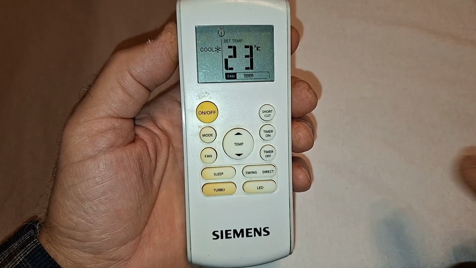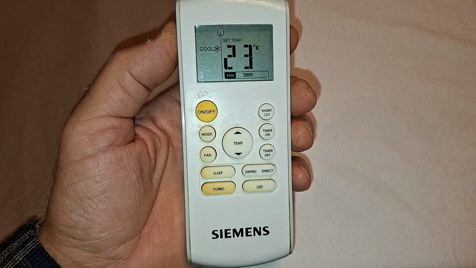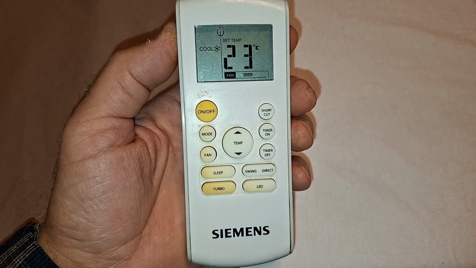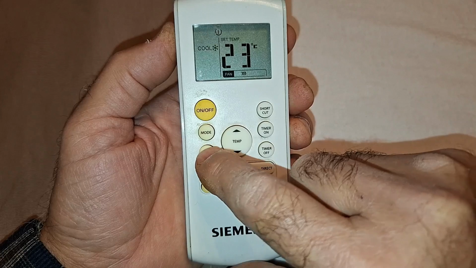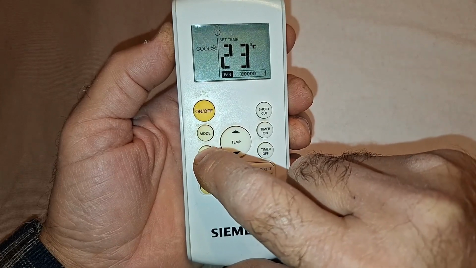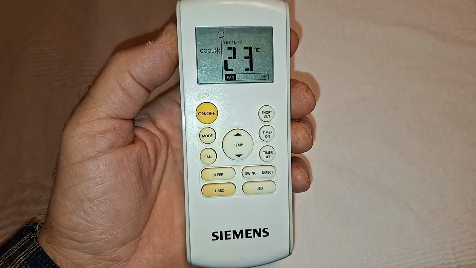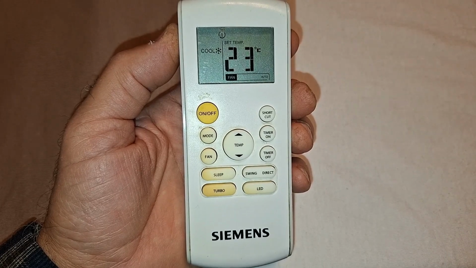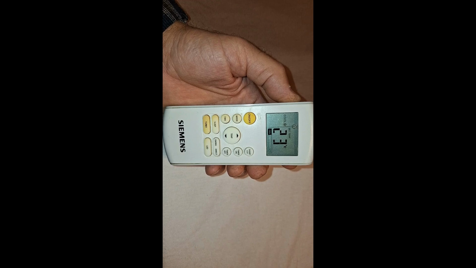We use the fan button to change the fan speed of the air conditioner. The air conditioner has 4 speeds: low, medium, high, and auto. You can choose the low speed when the fan noise disturbs you in the bedroom. As the speed increases, the cooling power of the air conditioner also increases.